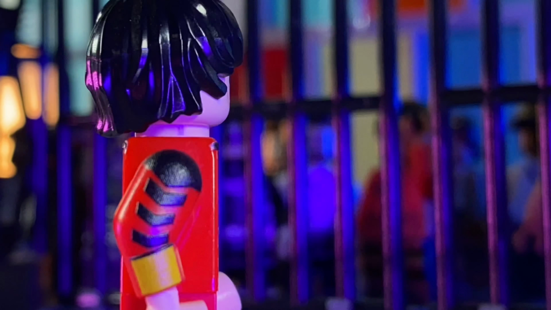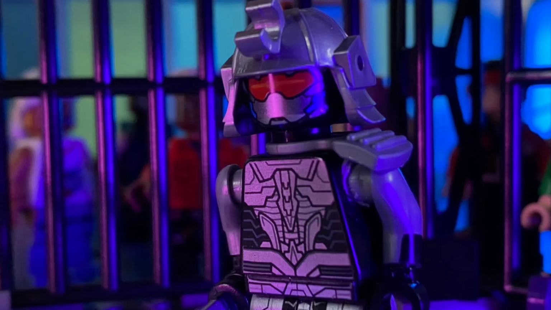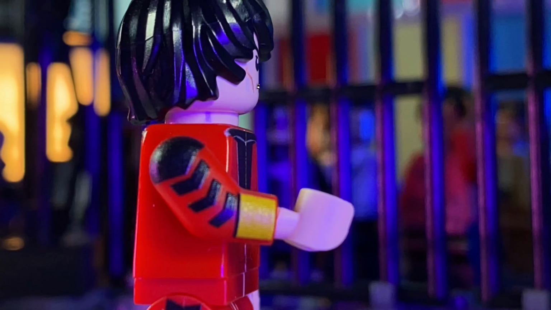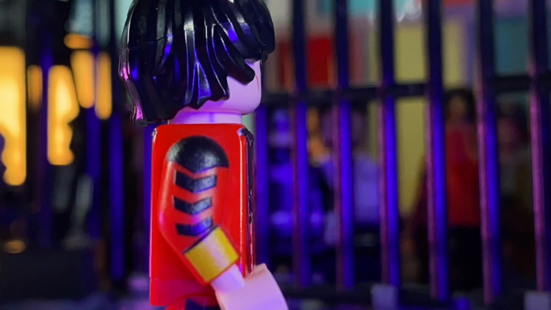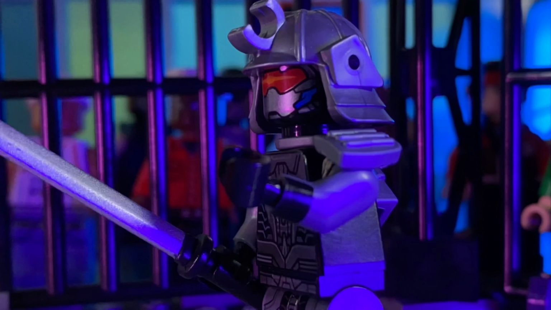So, it's a little bit of a behind the scenes, I guess. But yeah, this is just how I edit the faces. I did the same technique for all of my videos. And yeah, so let me show you how to do it.